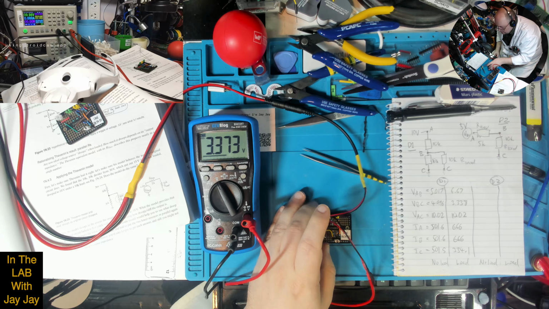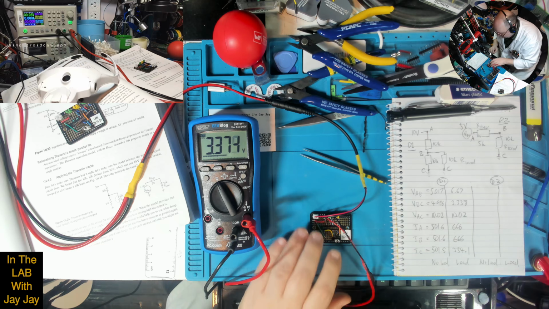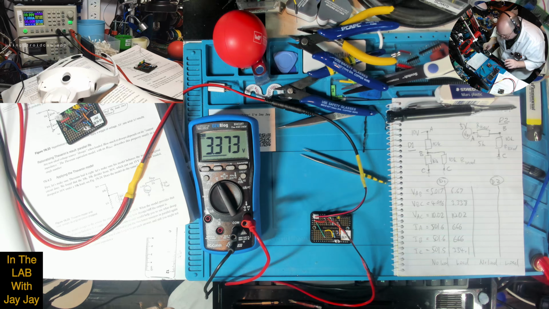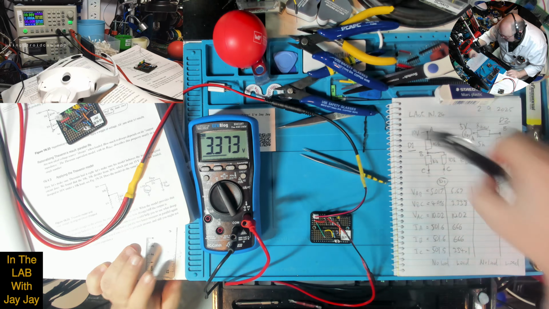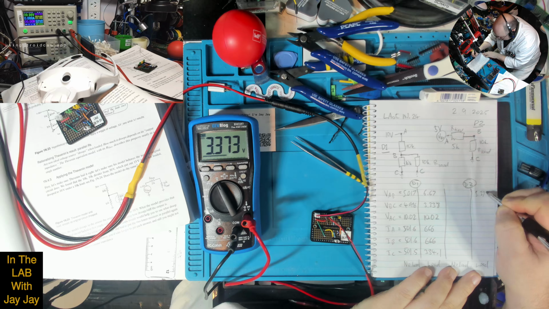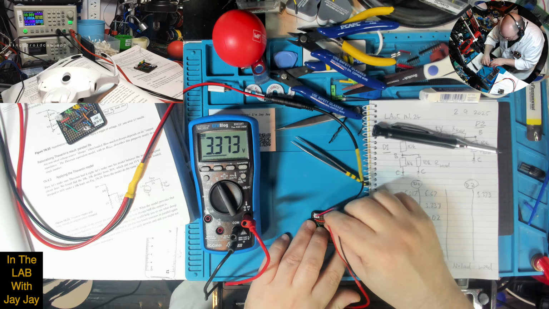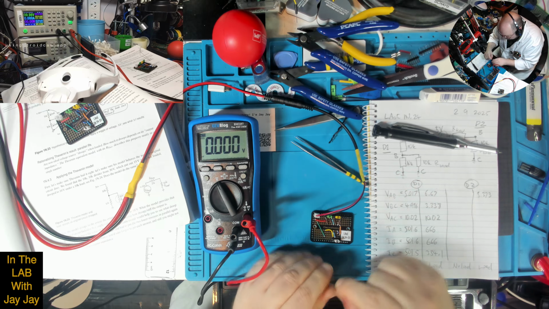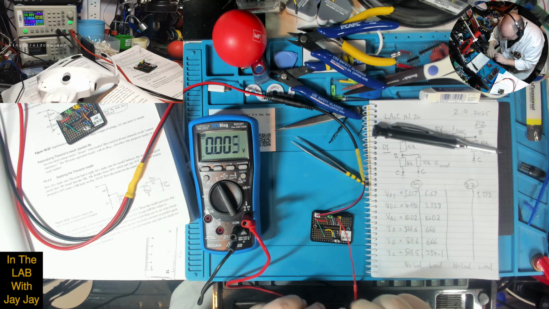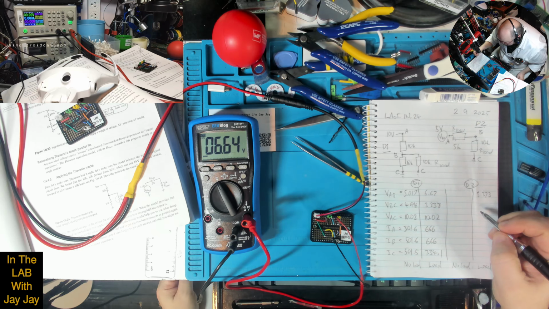So, well, I guess we could. No, yeah, okay. We're going to measure the load. So we're looking at 3.373. 3.373. And then BC. BC. 664.